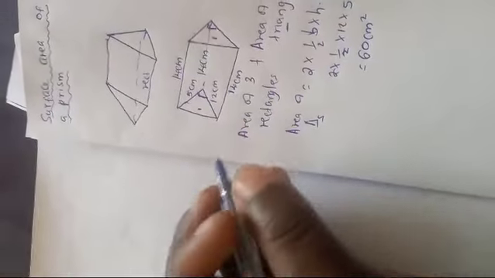About the rectangles, let's say this one is A, B, C, D, E, F. We have the rectangle A, F, E, C. I hope everyone can see this one at this point.